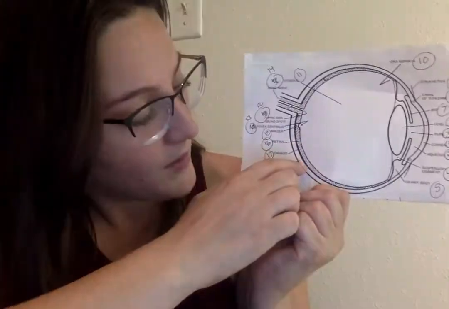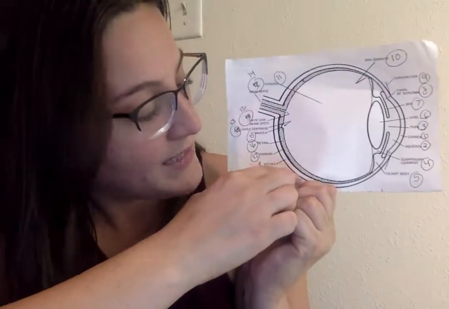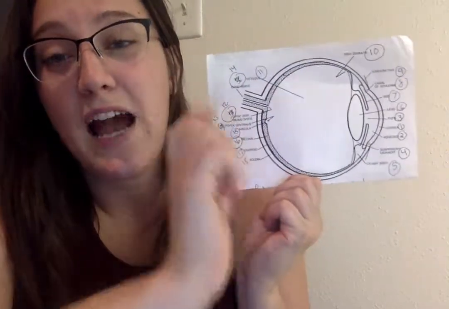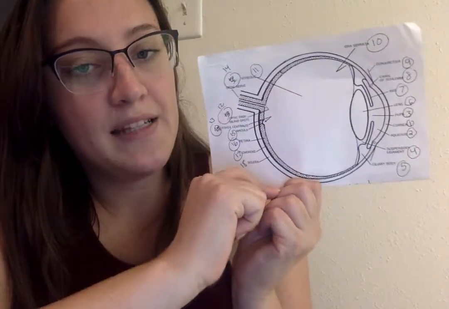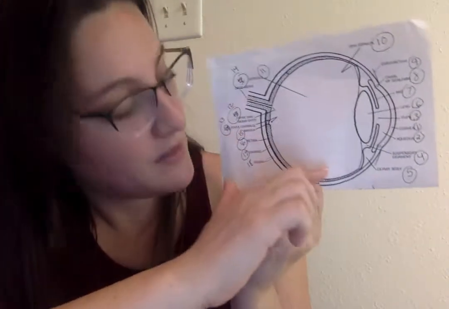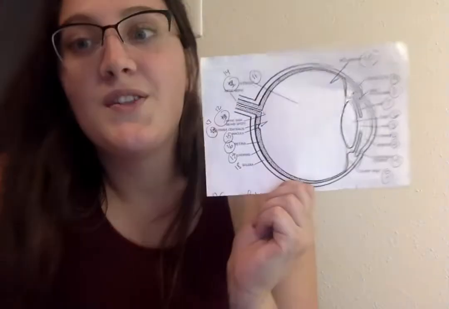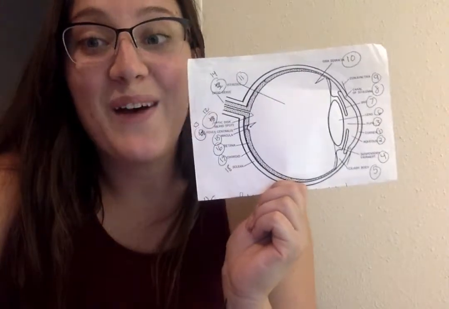So this right here is the white part of the eye, the sclera. It's the outermost layer that joins the cornea and is visible. It's the white part of the eye. So there is our makeup of our eye.